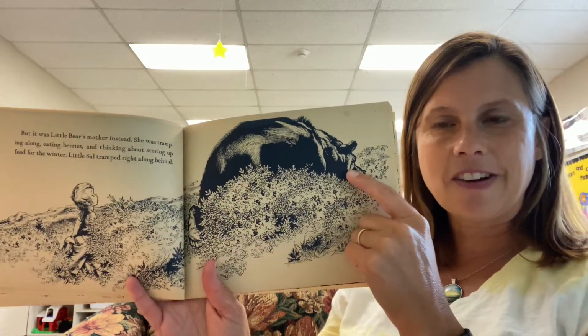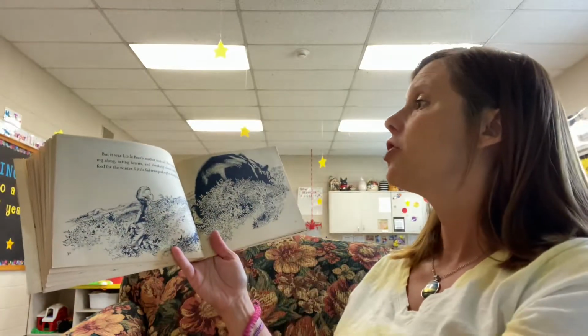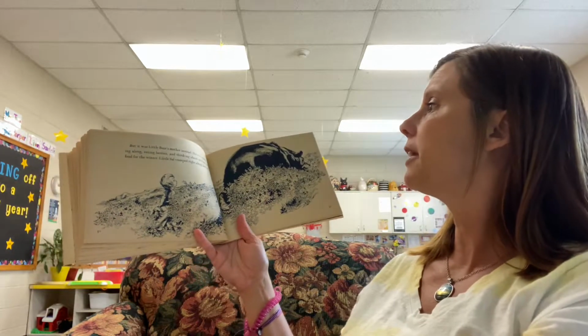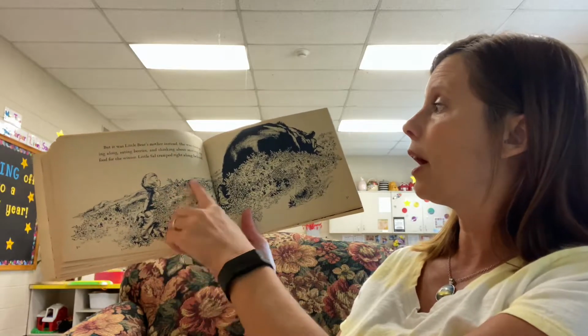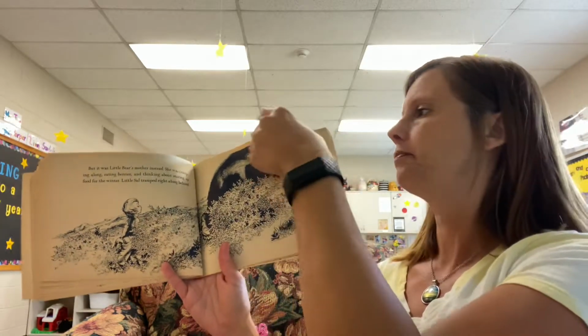Would you be scared if you saw that big bear? She was trampling along, eating berries and thinking about storing up food for the winter. And Little Sal tramped right up along behind her.